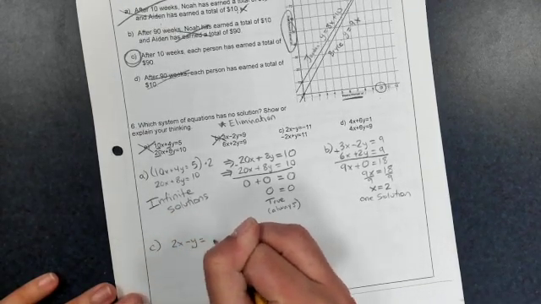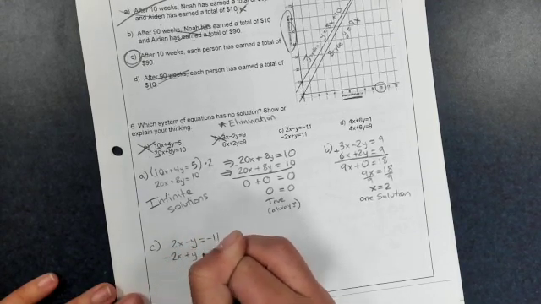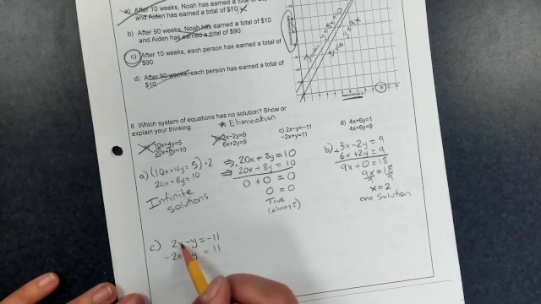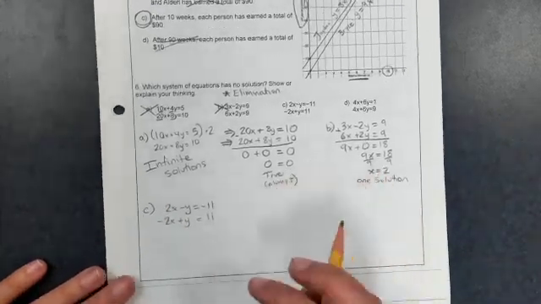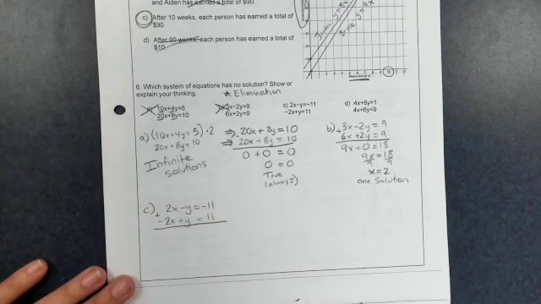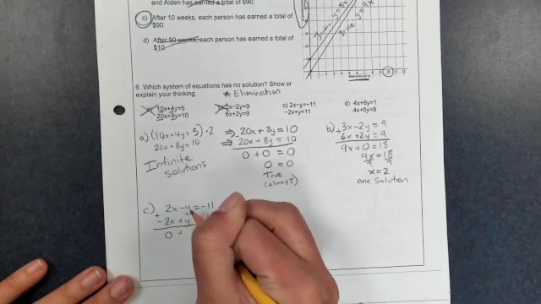2x minus y equals negative 11, and negative 2x plus y equals positive 11. Okay, looking at this system, I immediately see that my x coefficients, 2 and negative 2, are opposites. So I could try to solve this by adding these together. And when I do that, 2x plus negative 2x is 0.